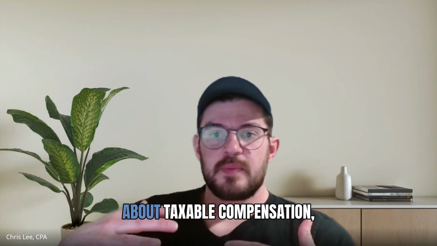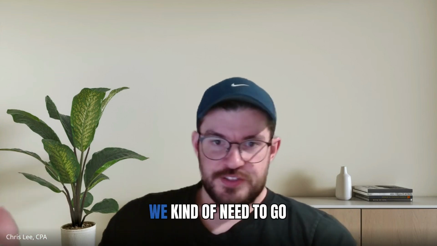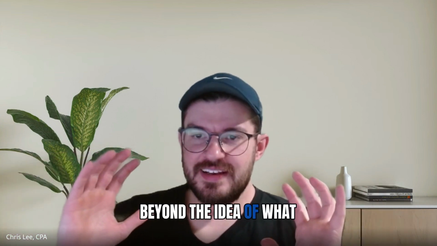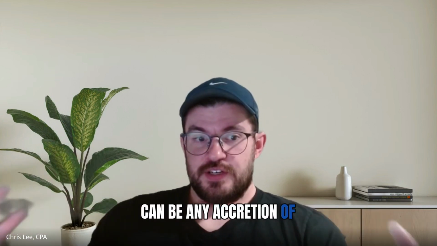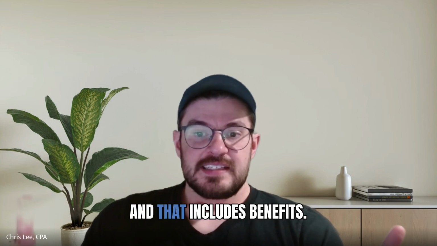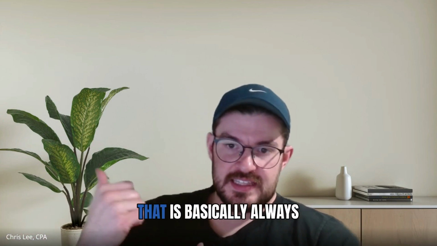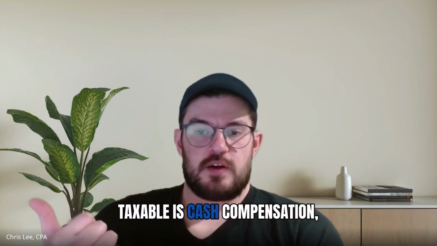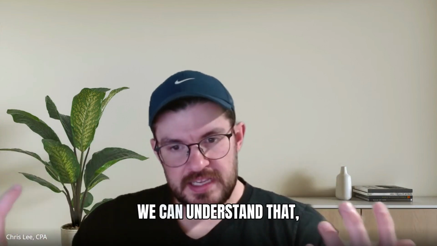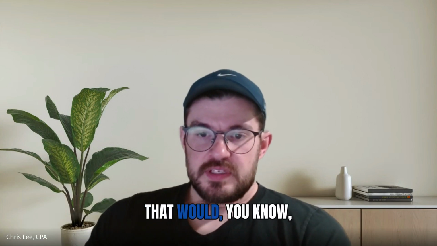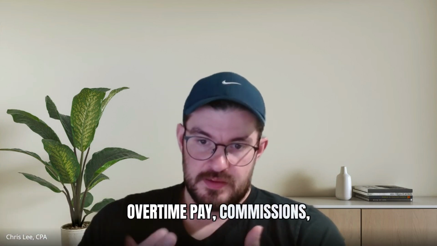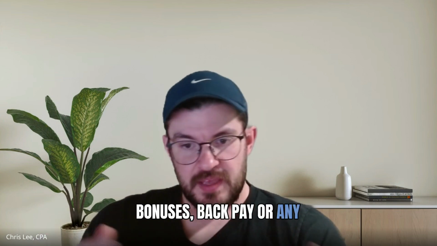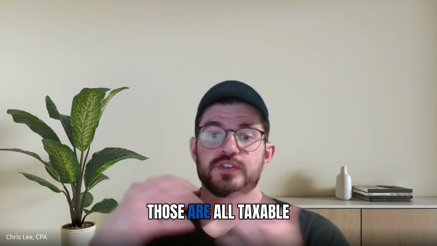Anyway, so when we think about taxable compensation, we need to go beyond the idea of what is taxable wages, and we need to go to what is taxable compensation. Compensation can be any accretion of wealth to your employees, and that includes benefits. The first thing that is basically always taxable is cash compensation, which is pretty straightforward. That would often be regular wages and salaries, overtime pay, commissions, bonuses, back pay, or any amount of retroactive pay. Those are all taxable wages.